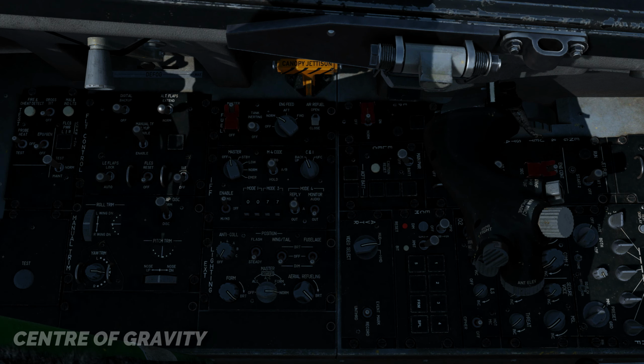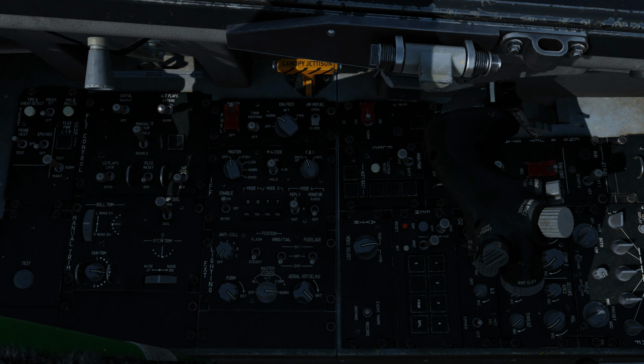In the forward position, fuel is transferred from the forward tank and CG moves back, while in the aft position, fuel is transferred from the aft tank and CG moves forward. In the off position, all pumps are off and fuel is transferred by gravity feed, which may lead to engine flameout during heavy manoeuvring or in negative G situations.